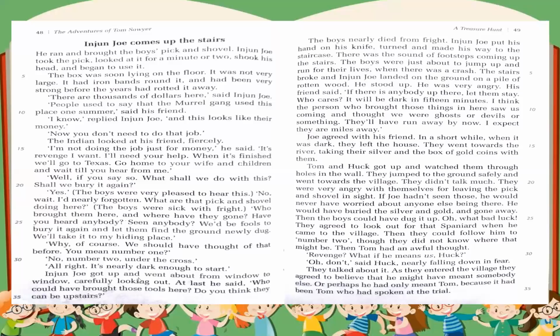So let me just disclose that number two is actually room number two in an inn. Okay, inn means hotel. So number two means room number two in the hotel that was the hiding place. Yes, that they were planning to use to hide the treasure they got from the haunted house. Let's just continue the reading.